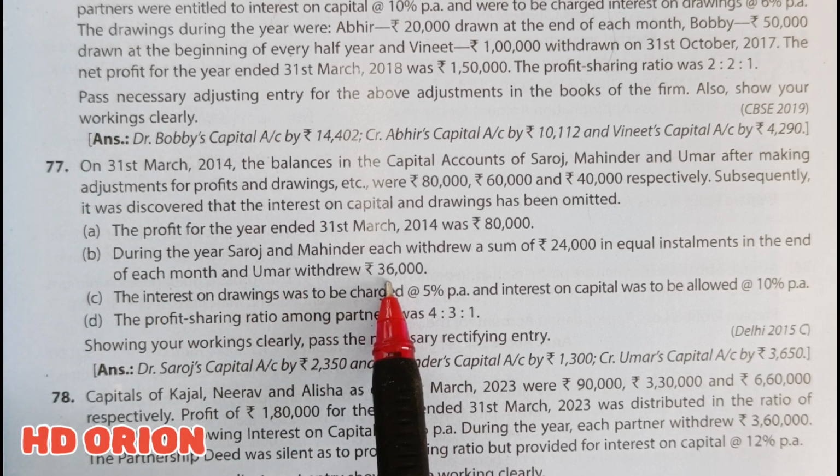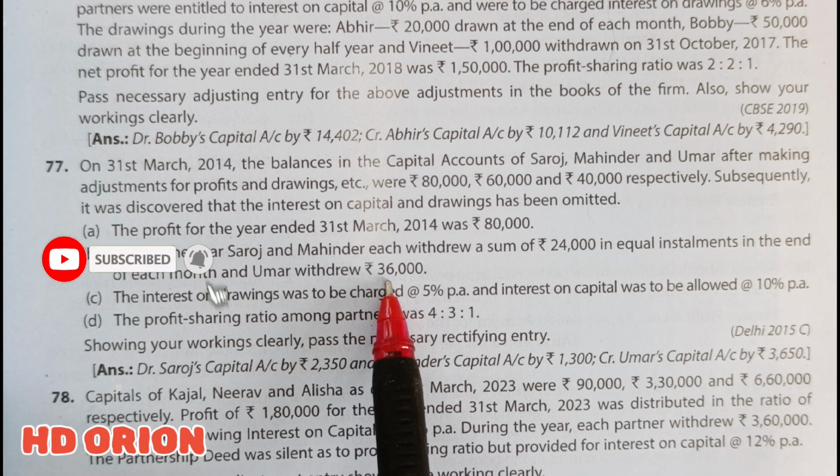And Umar has withdrawn rupees 36,000. The date of drawings here is not given in the question. It means on average for 6 months we will charge interest on drawings for Umar.